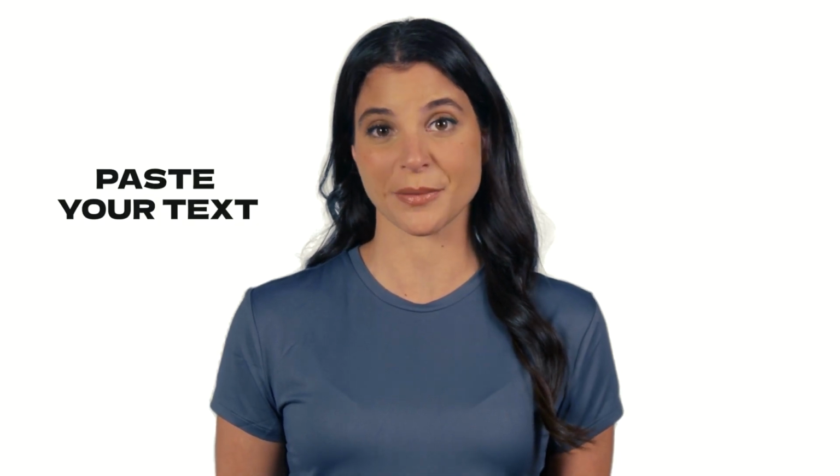And finally, paste your text. This is where the magic happens. You'll simply copy and paste the text you want ChatGPT to review right after this phrase. It's so straightforward, anyone can do it.